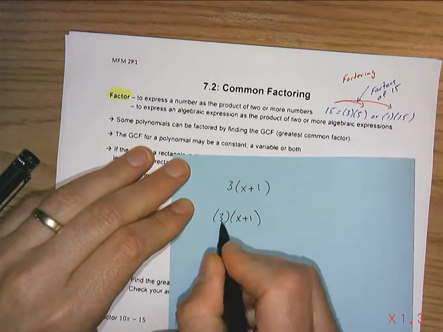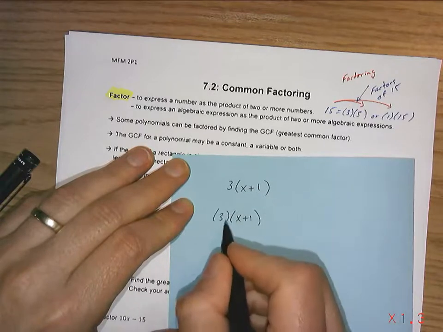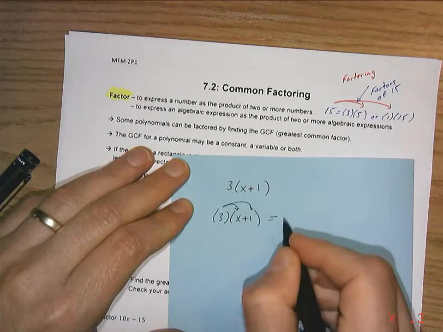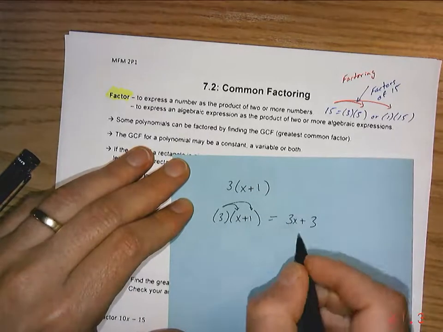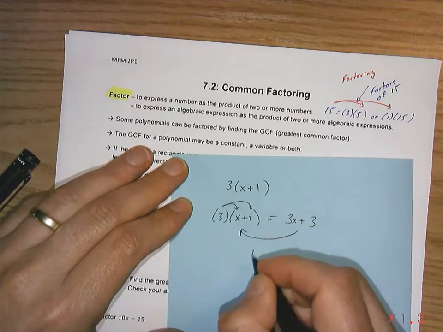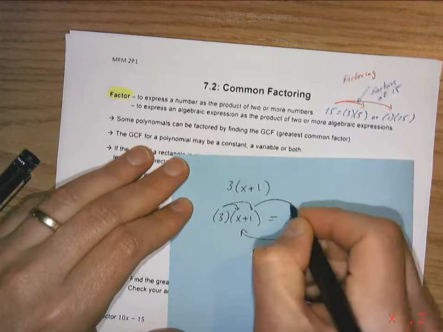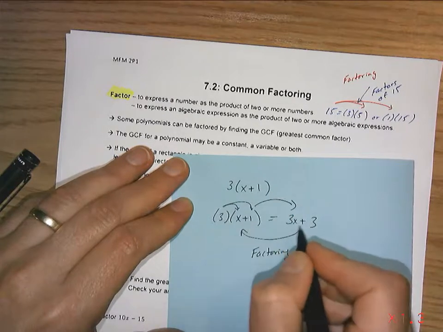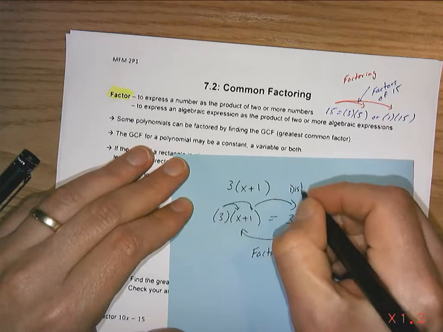These are two terms that are being multiplied together. They are factors of the product of 3x plus 3. So if I was to take 3x plus 3 and put it in this form, this would be factoring. And if I come this way and take these factors and put them into this form, this is what we call the distributive property.